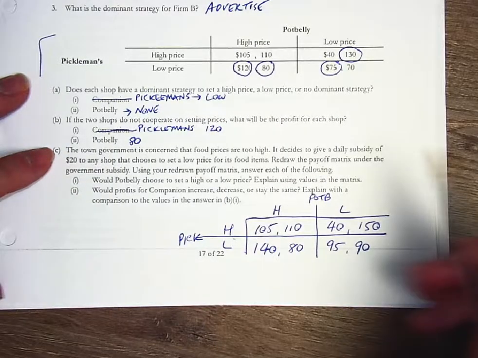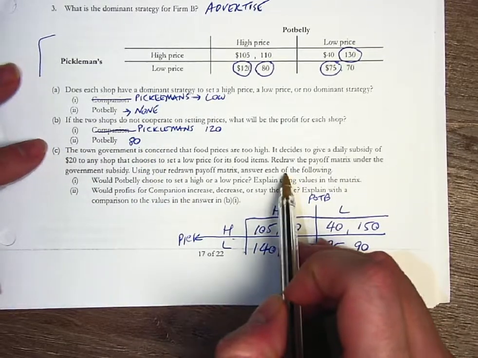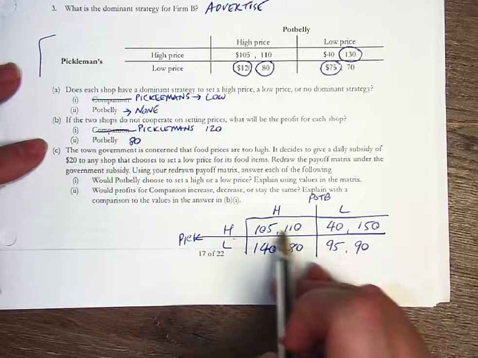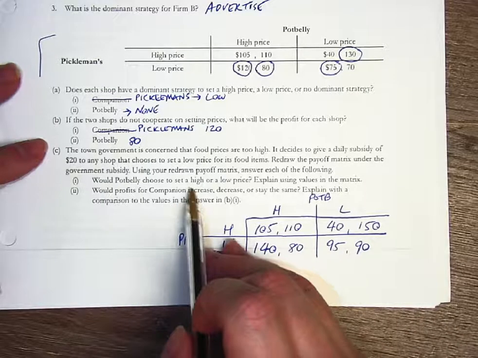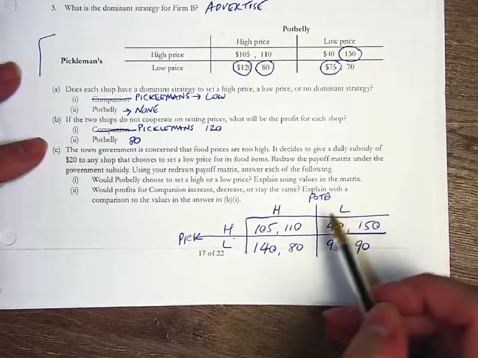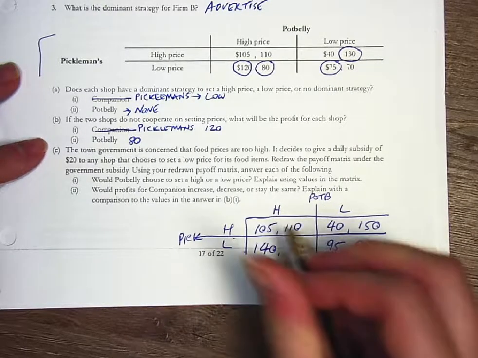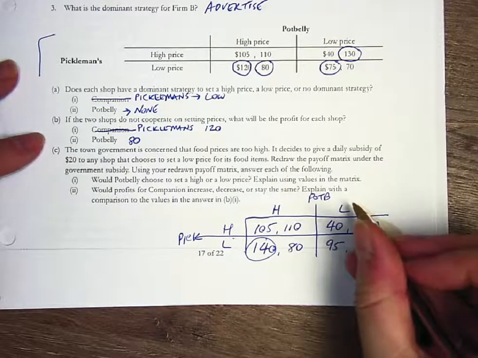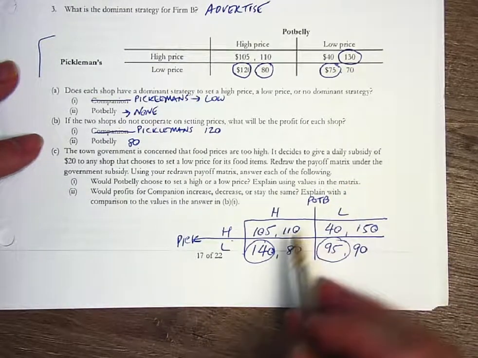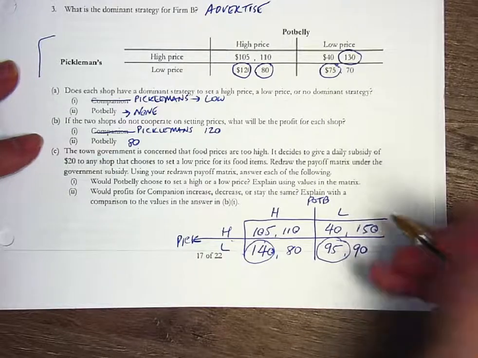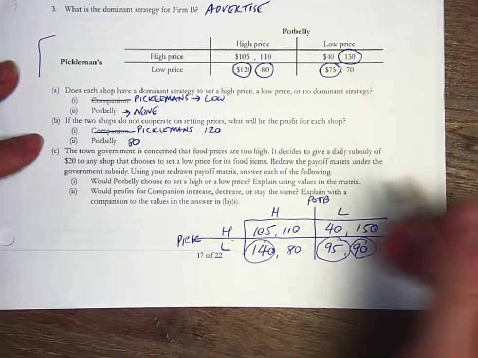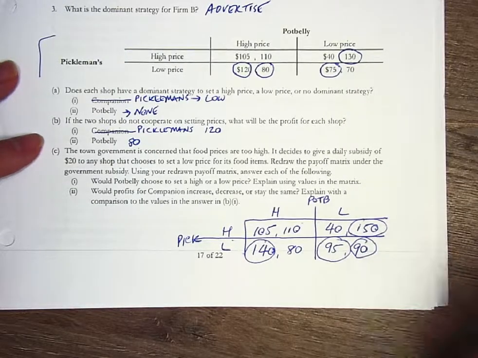And now we can resolve this, and it's important that when we go to explain using values in the matrix, and that's in this matrix. And this says compare to the values in B1. So let's go ahead and solve this and then answer these. So Potbelly, if they go high, Pickleman's will go low, and if Potbelly goes low, Pickleman's will go low. And if Pickleman's goes low, then Potbelly will go low. And if Pickleman's goes high, Potbelly will go high, or go low, because 150 is bigger than 110.